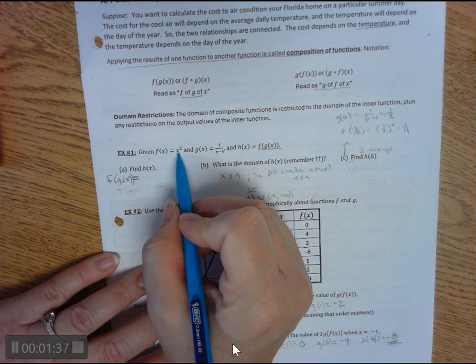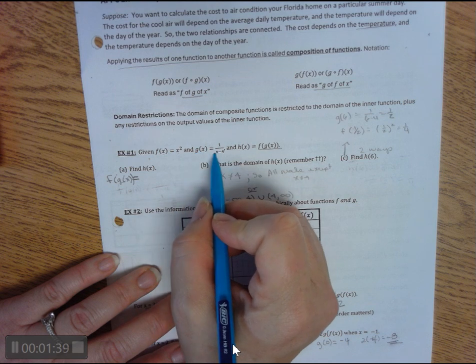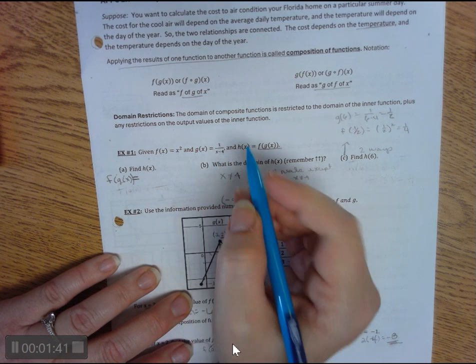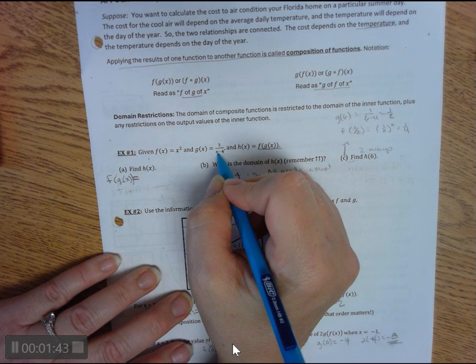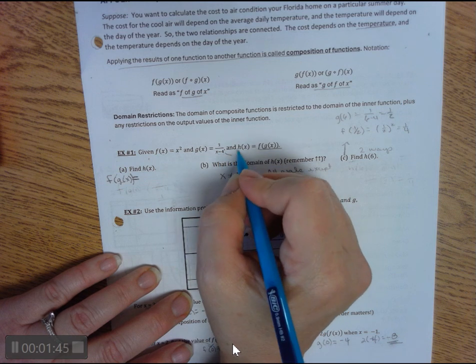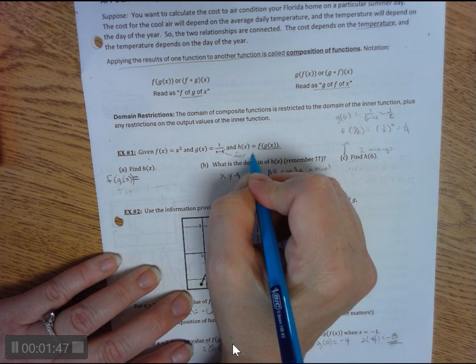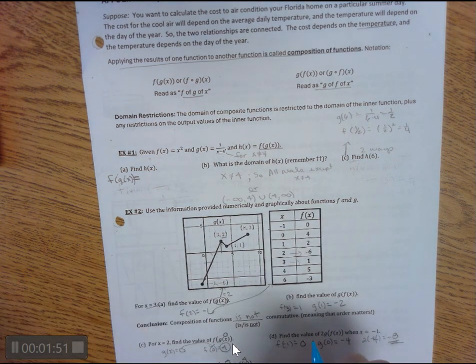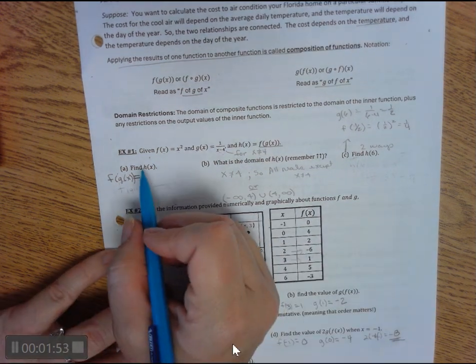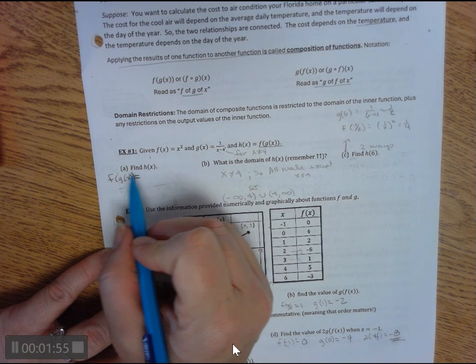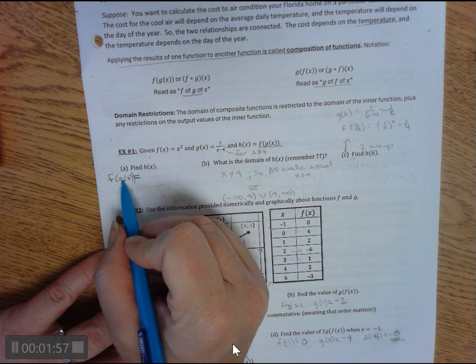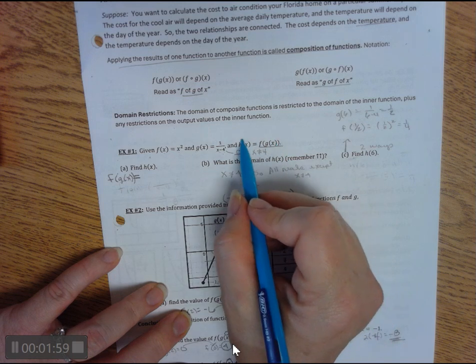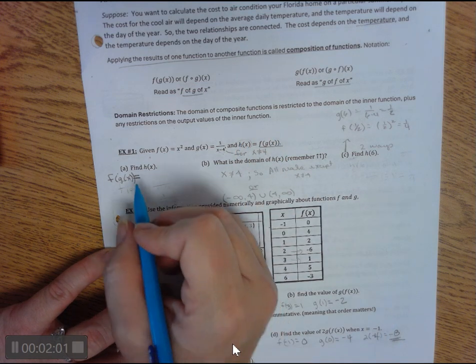So given that f of x is equal to x squared and g of x is 1 over x minus 4, I have to state here that x is not equal to 4 because that would create a 0 in the domain. All right, so when I go to find h of x, I want to find f of g of x, which is right here. It's telling you how it's defined.